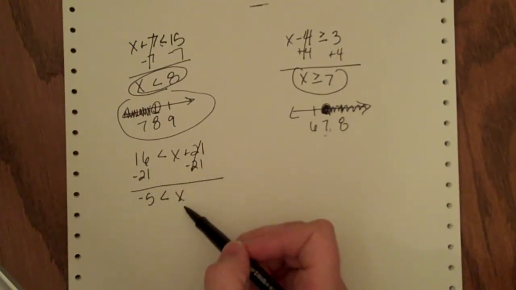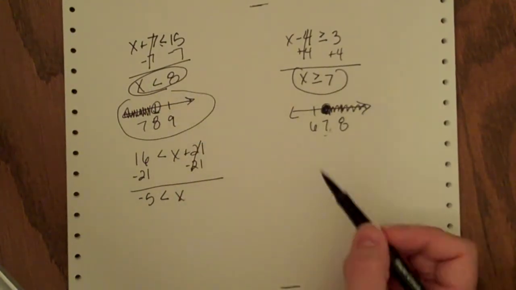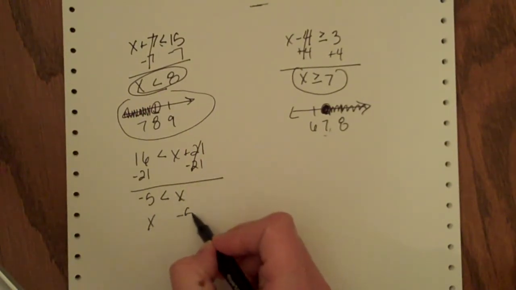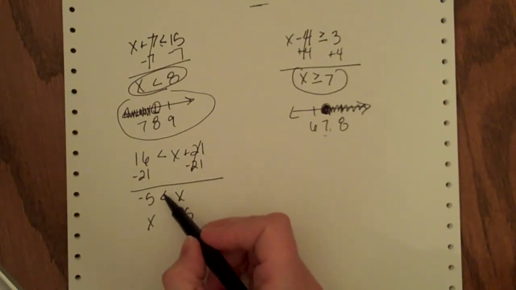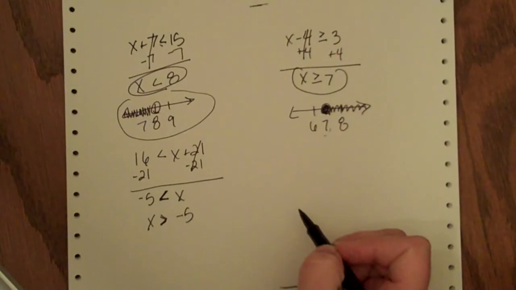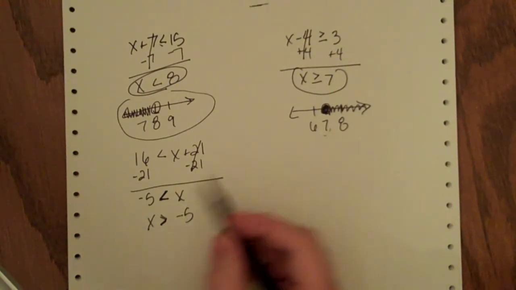This statement, though, is not a correct inequality statement. We want it to look like these two where the x is on the left-hand side. So we're going to flip it around, but we need to be careful. We need to be pointing at the negative 5. So the sign is going to need to flip as well. So now we have x is greater than negative 5.